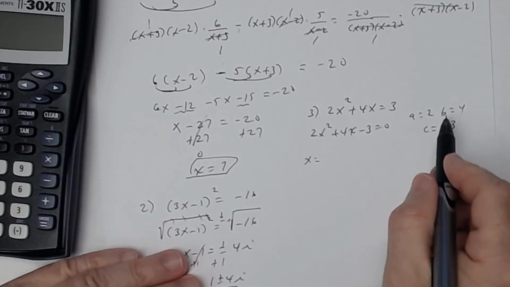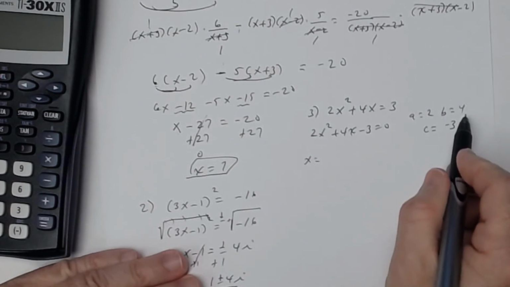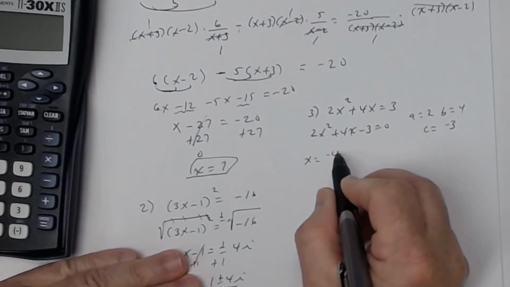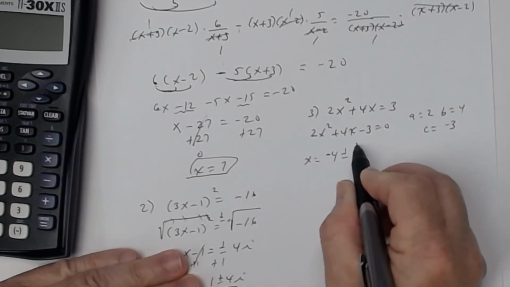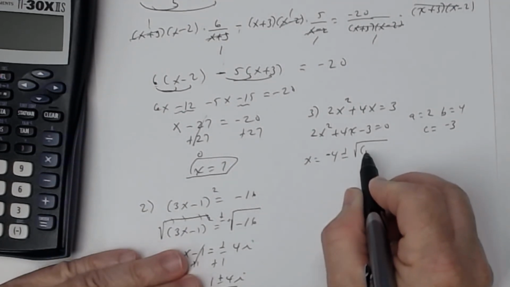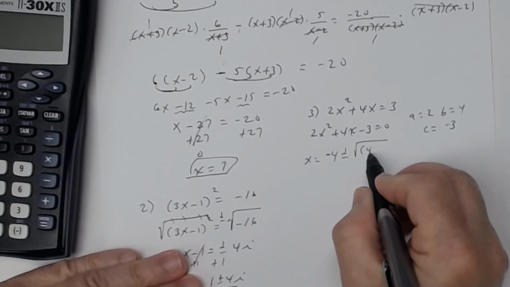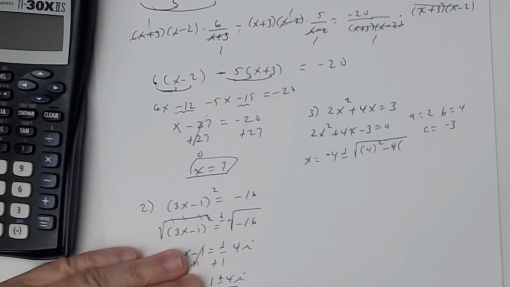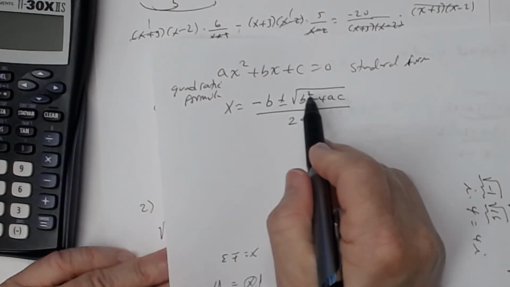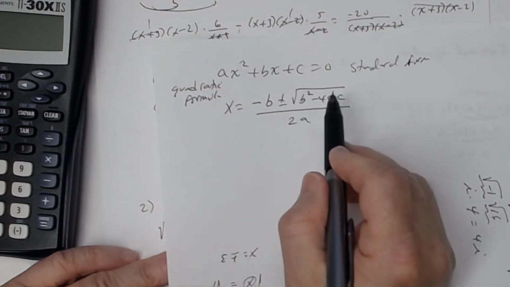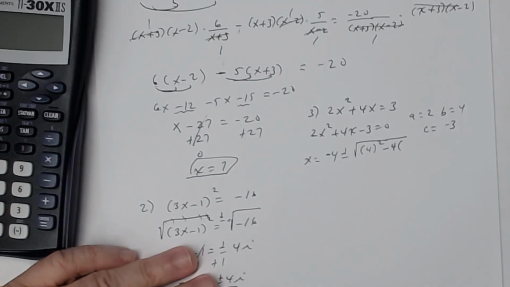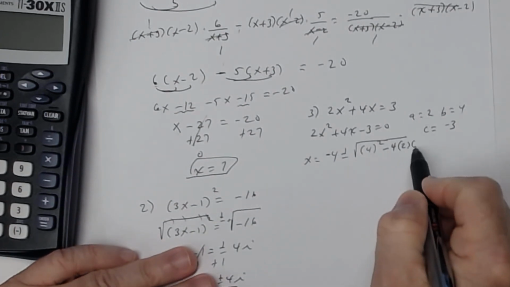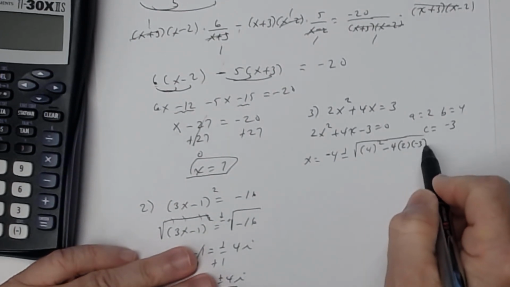Okay, so x equals the opposite of b. So b is 4. The opposite of 4 is a negative 4, plus or minus the square root of b. Always put b in parentheses. So b is 4. I'm going to square that. Then I'm going to subtract 4, the discriminant, the radicand in this case. So I'm going to say minus 4 times a, which is 2, times c, which is negative 3.